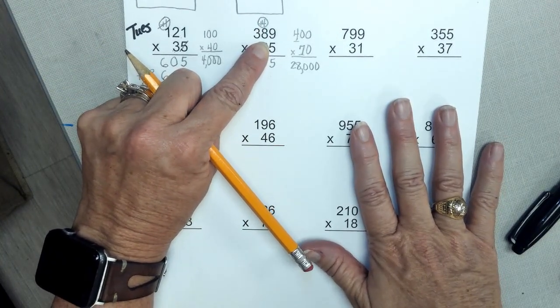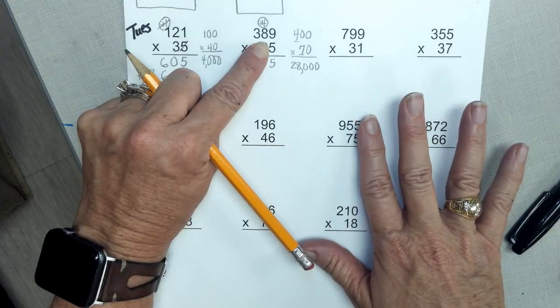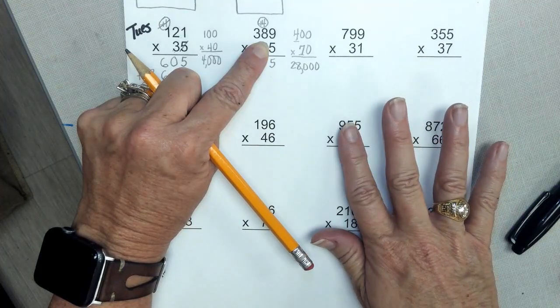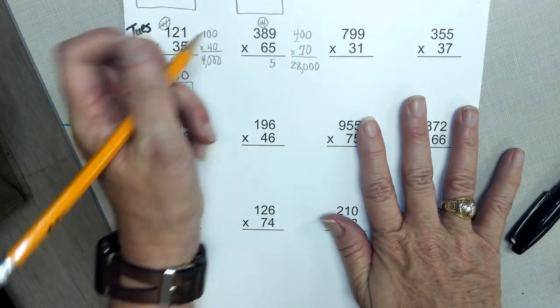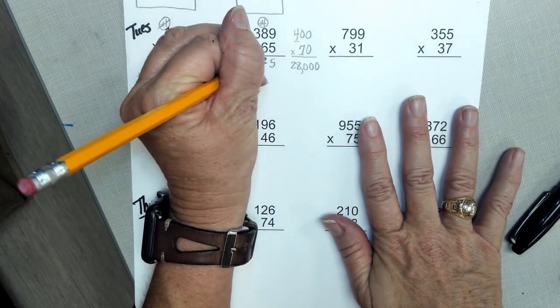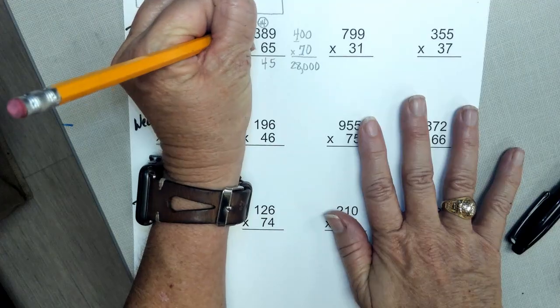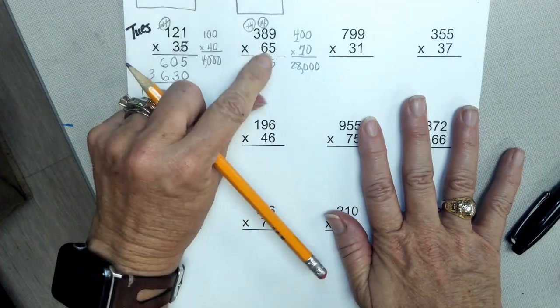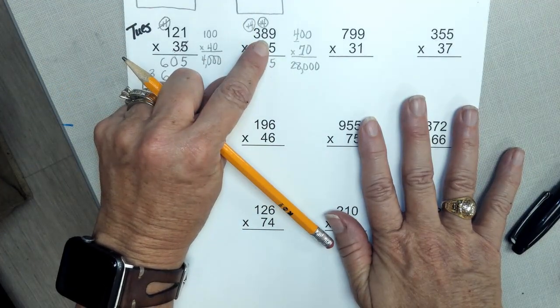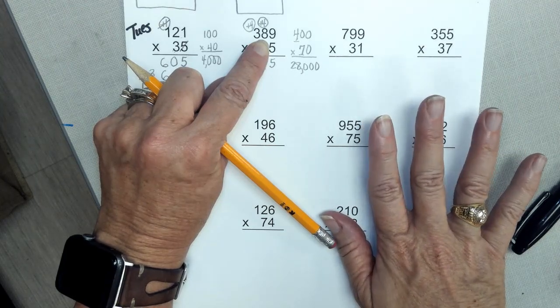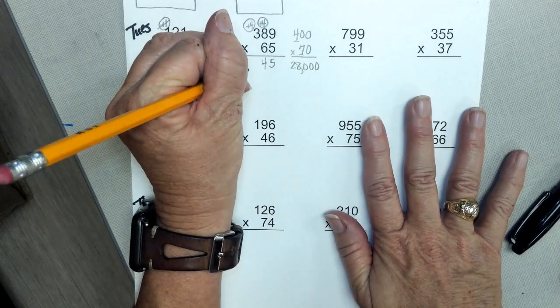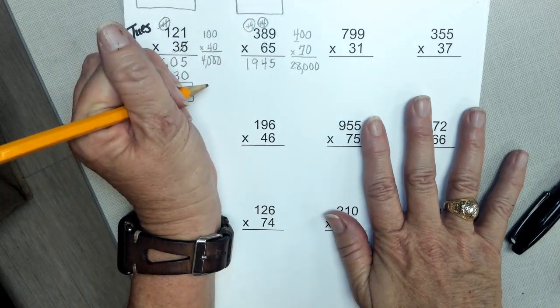So again, counting by 5s, 5, 10, 15, 20, 25, 30, 35, 40. And you're going to add your 4 more. That gives you 44. And then finally we have 5 times 3, which is going to give you 15, plus 4 more, 16, 17, 18, 19. 19 is your number.